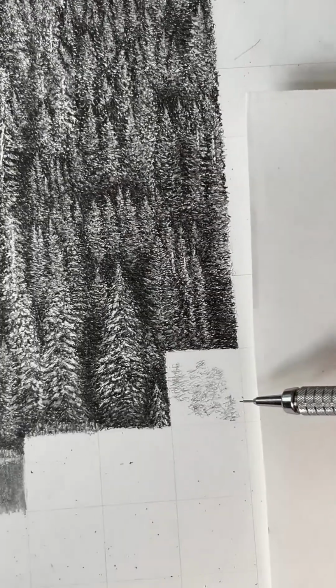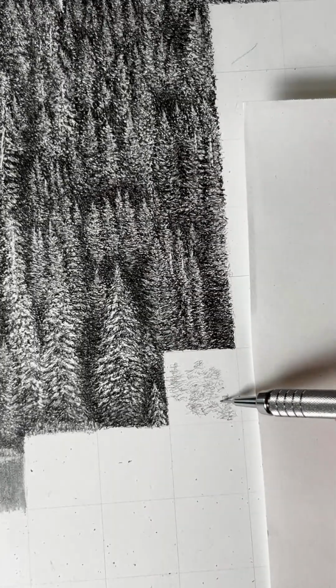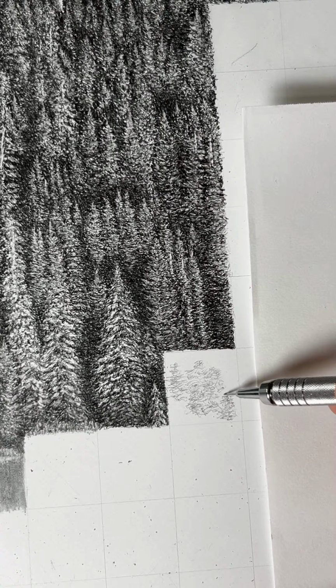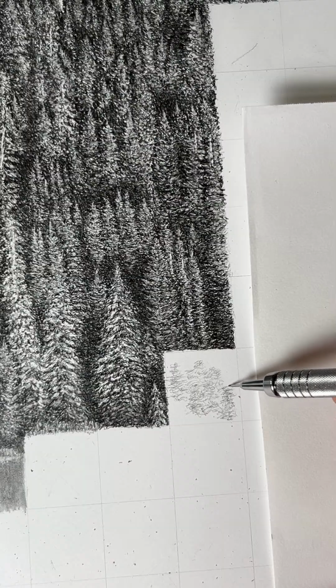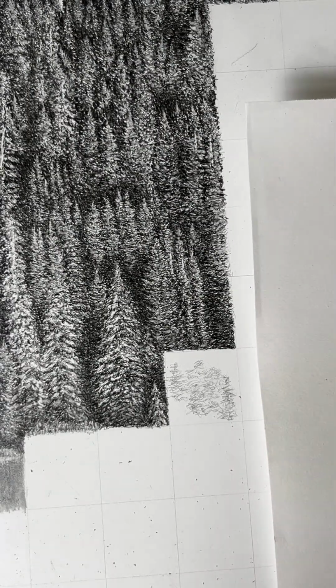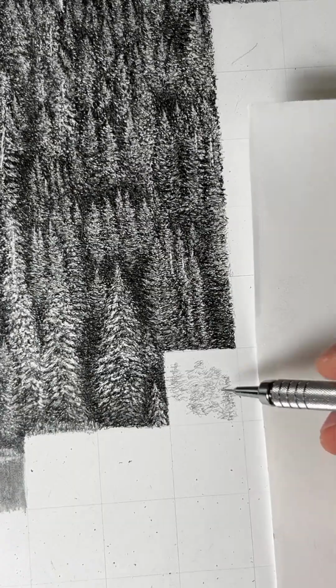Let me scale it a little bit. Starts out as scribbles, but as we work our way, things get more defined and things really take shape. So don't get too nervous early on. Wow, how'd you do that?